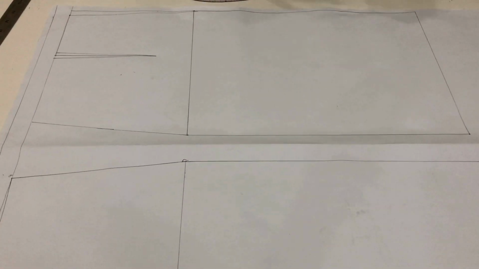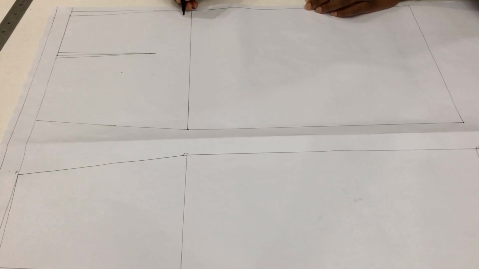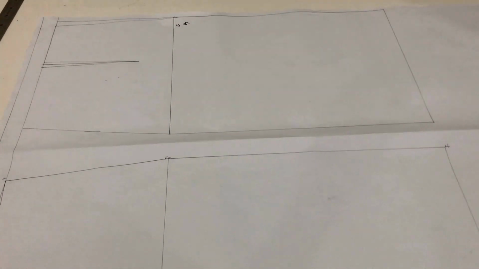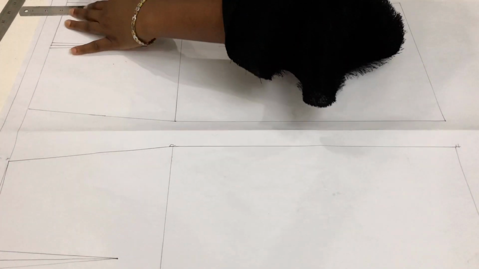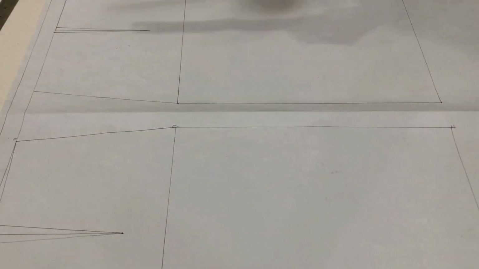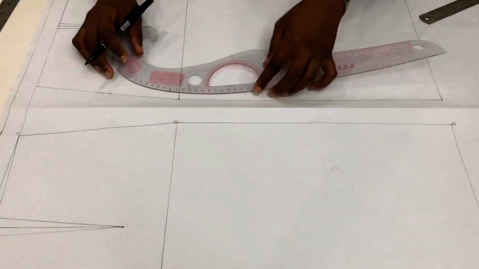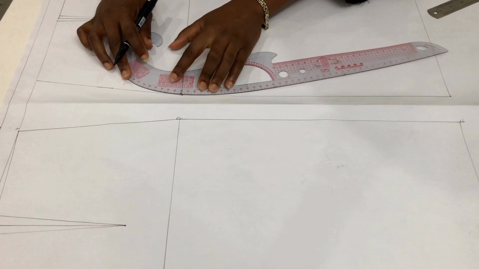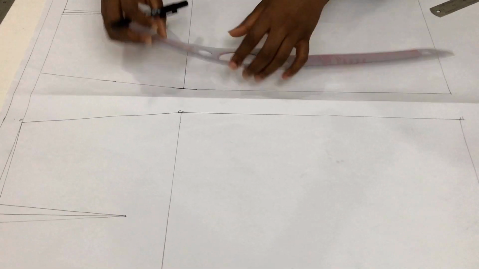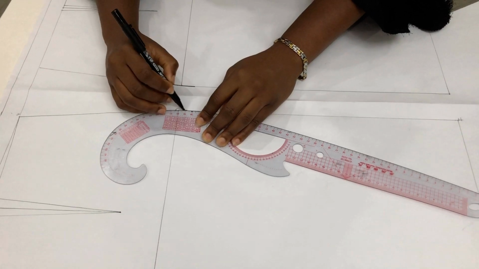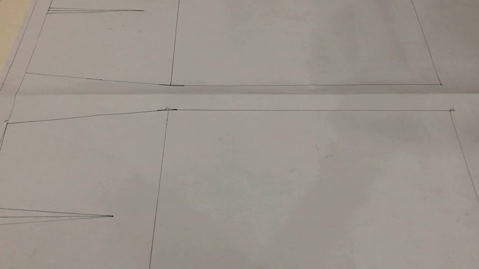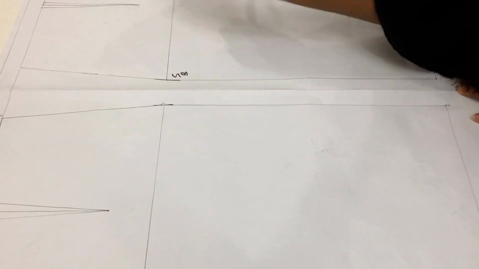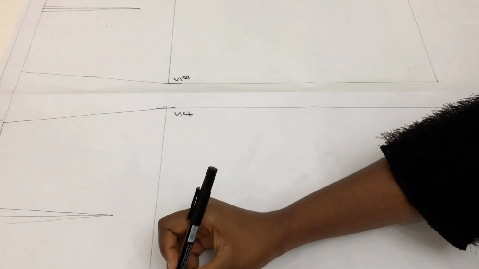So like I said, this is the back of the skirt. Let me just label it down for you guys. This is now your CB, and let's make sure that line is straight here. Okay. So make sure you use your curved ruler to relax the hip line, because if it's too pointy, it's not going to be nice. Okay, just like that. So this is your CB, SB, your SF, and your CF.